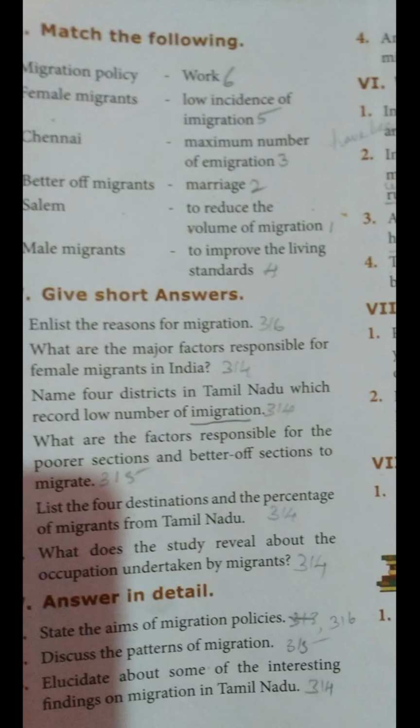Next, sixth question, what does the study reveal about the occupation undertaken by migrants? That also page number 314. Last para, fully. The study clearly reveals various occupations undertaken by the migrants, highly skilled professions on one hand and low skilled occupations on the other hand, along with a large number of semi-skilled occupations.